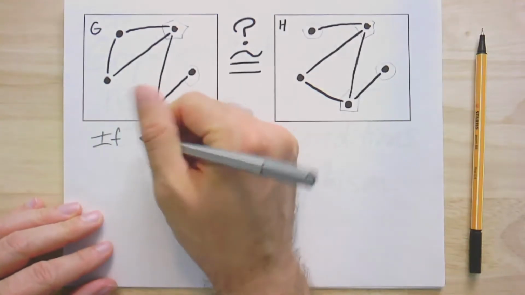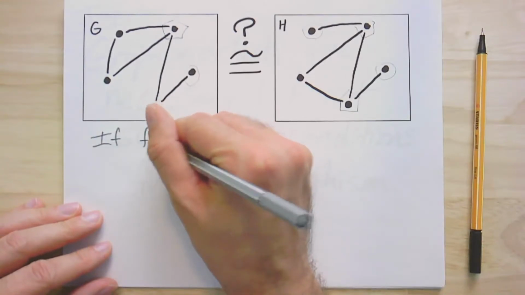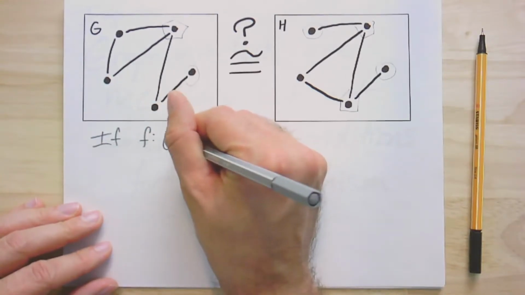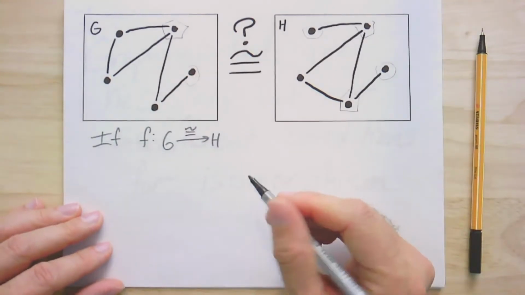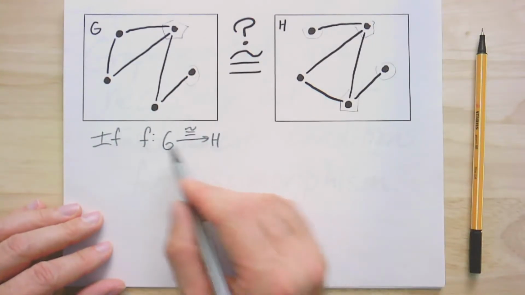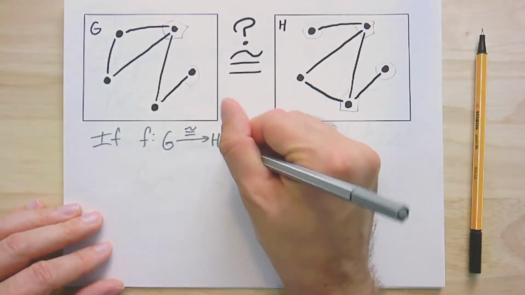The claim is that if G and H are isomorphic, where f is going to be my isomorphism, let's indicate it like this. So f is the isomorphism that takes me from G to H, and I just marked it as an isomorphism.